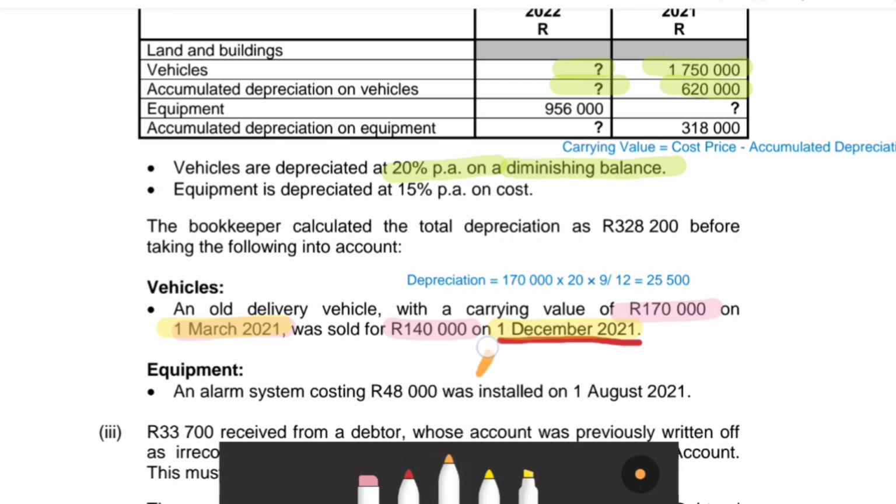So we didn't use it in the business for the whole of December. On the 1st, it was gone. We've only used it up until the 30th of November. We count from 1st of March to end of November. That will give us a total of 9 months usage.